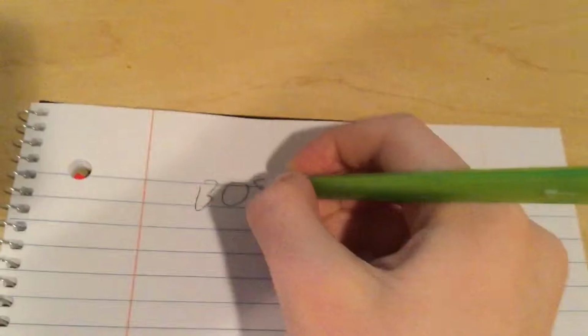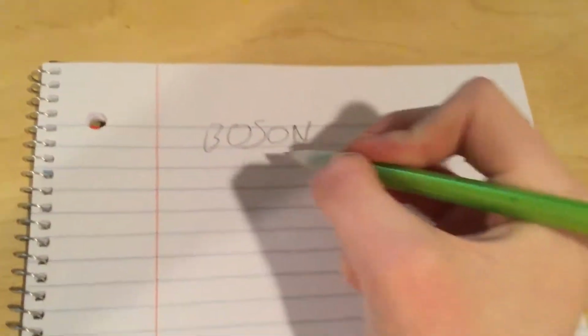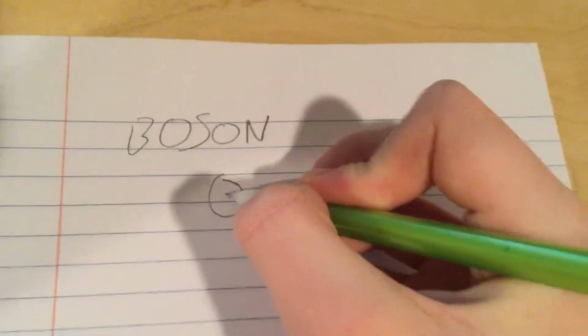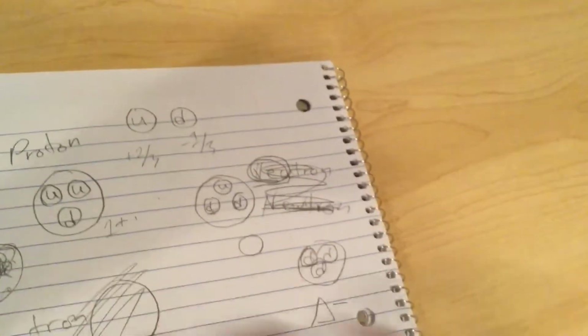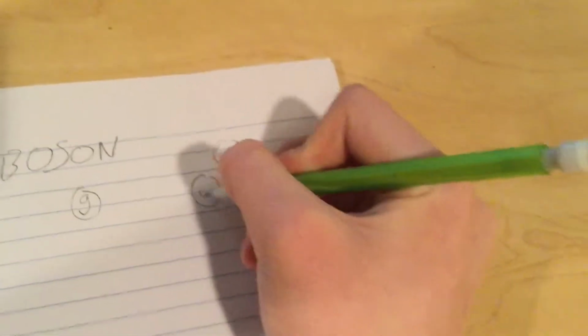we can focus on the next set of particles called bosons. Now, there's 5 bosons that have been discovered so far, the first of which is the gluon. Now we get back to what... oh, I'm dumb. The bosons are force-carrying particles. So, what holds the quarks together in a baryon? So, let me just draw a proton here.